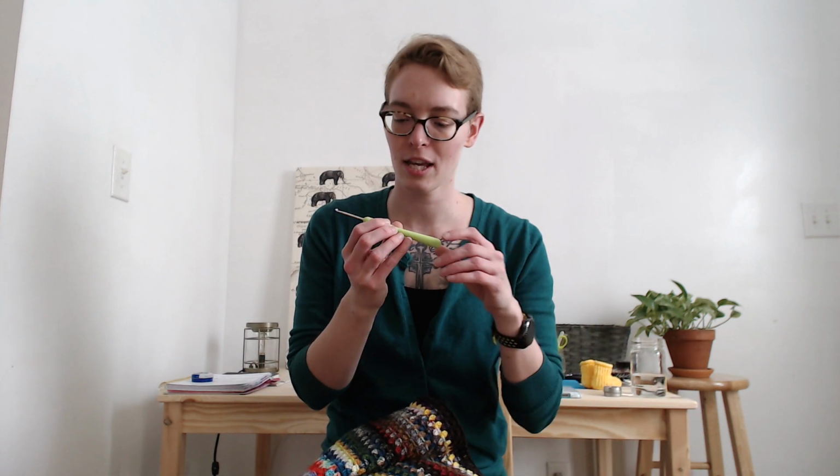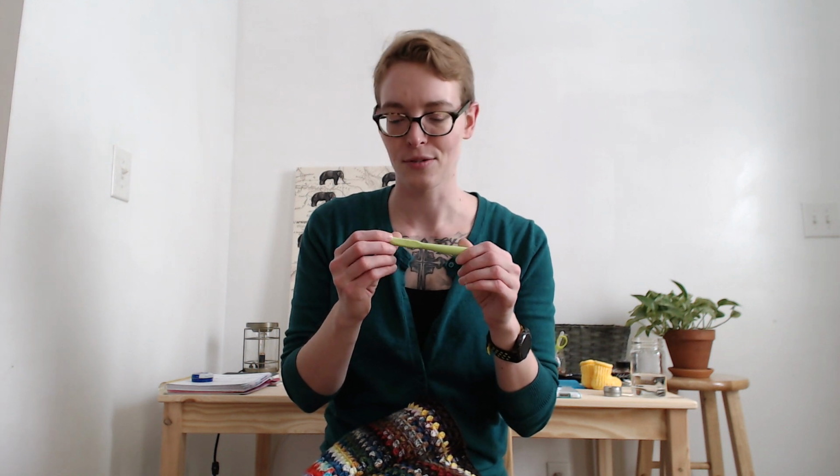And the hook that I use is, what is it? It's a Boye ergonomic squishy hook, and this is a D, which is 3.125 millimeters, so 3 1/8 millimeters. So yeah, that's the hook that I use, and that's about it. So loving it. We'll see, I guess.